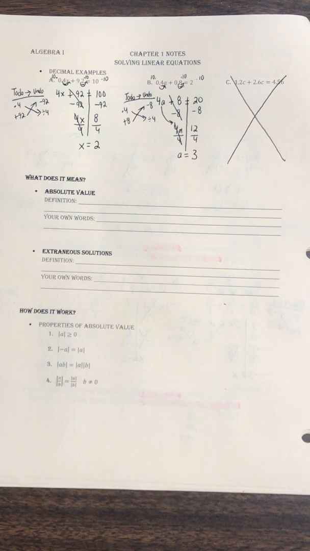So I just want to talk about a couple of things real quick. We're going to break this section into two videos because it's going to be a little bit longer than some of the other sections. So let's first talk about the properties of absolute value.